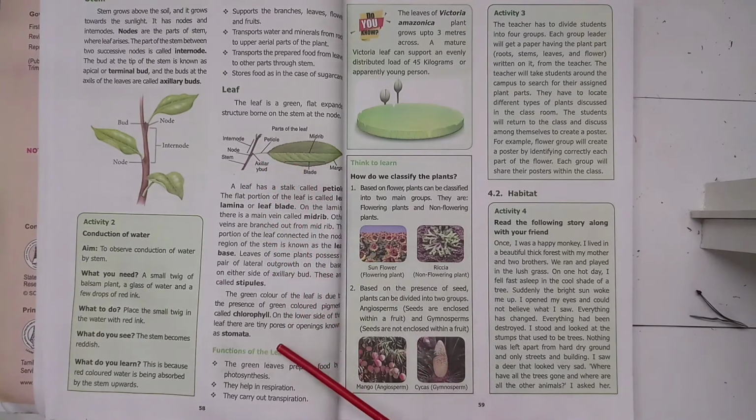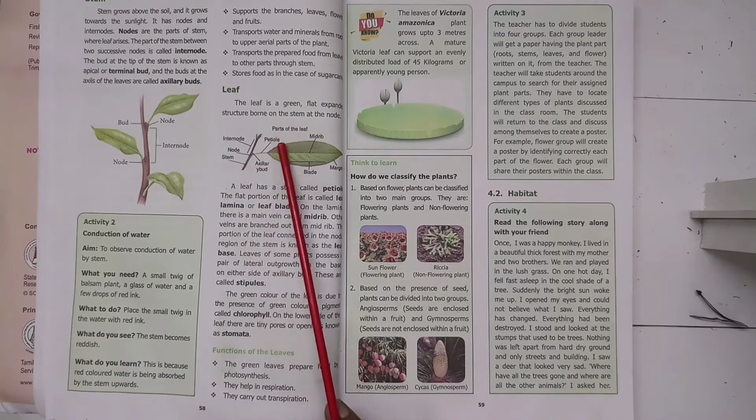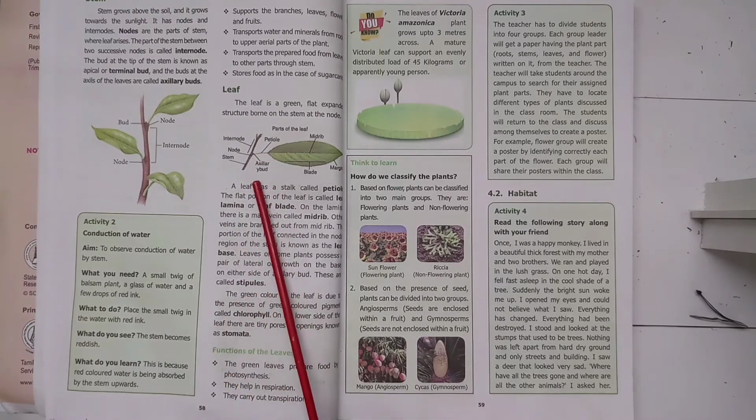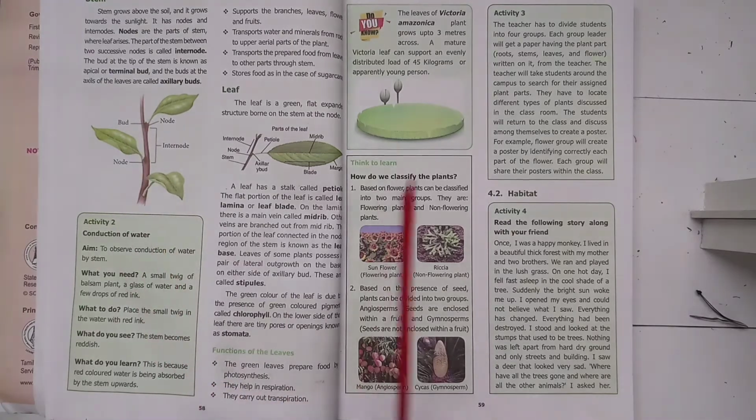See, what is petiole? That is also given here. What is petiole? The part that is connecting the leaf to the stem, to the branch. That is called a petiole. And what is the axillary bud? Axillary bud is something, தமிழ் என்ன சொல்லுவோம், முட்டு. இந்த இடத்துல நம்ம ஏற்கனவே பார்த்தோம், இங்கே ஒரு பட் இருந்ததுன்னா அதுக்கு பேர் axillary bud.